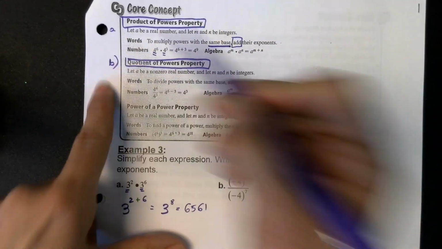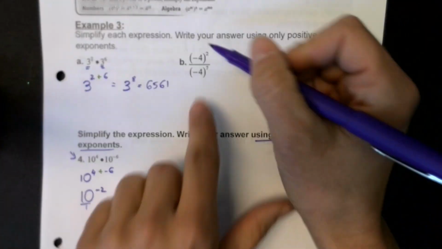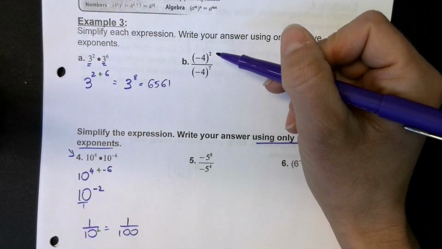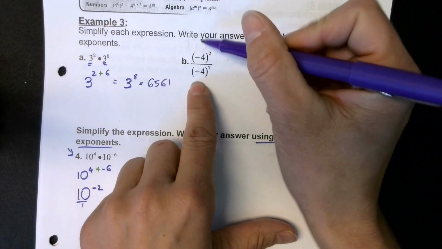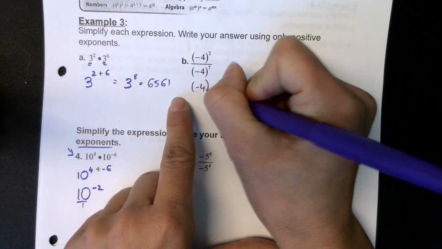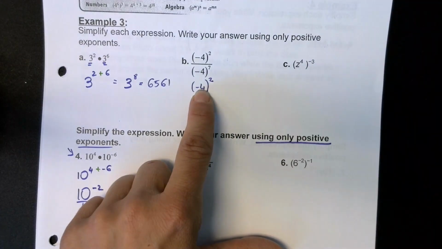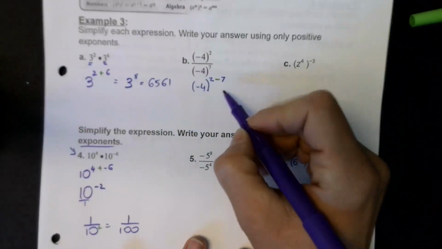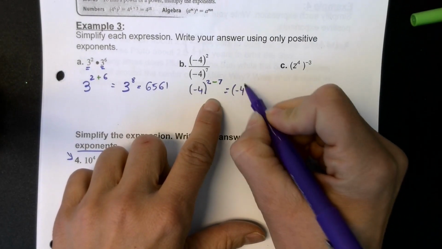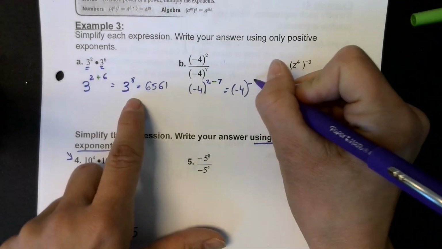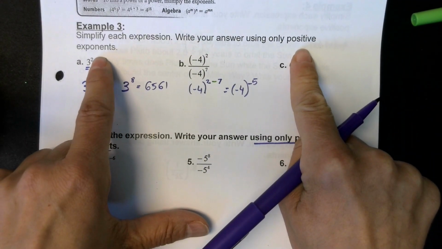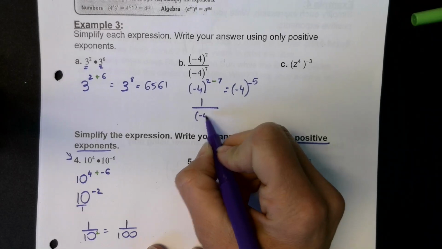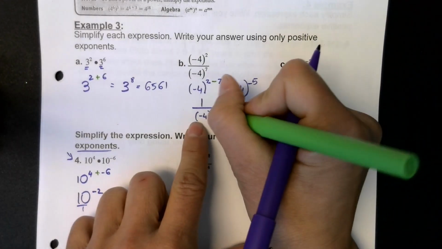So this is example B. So what's my base? Do I have to flip something to the bottom because there's some negatives here? No, we only look at the exponents. Good job. So my base is -4. You always start with whatever was there minus the one in the denominator, always. So if you simplify it, you have -4 raised to the power of -5. Using positive exponents only, we have to change this into the denominator. Now notice how that -4, it's still just -4. It's only the exponent that changes.